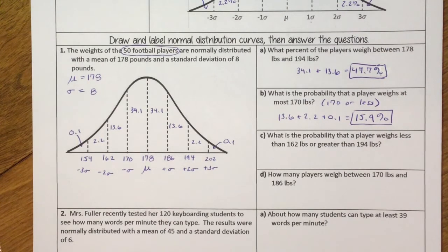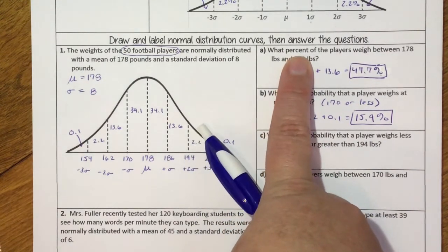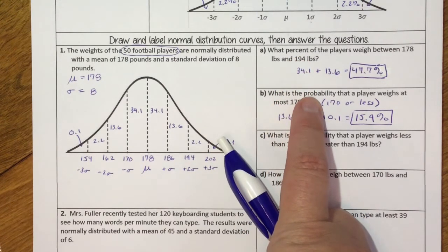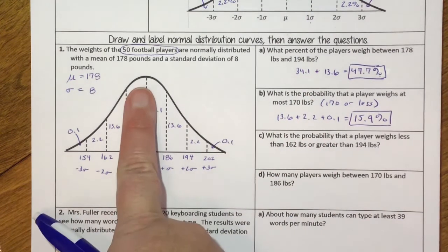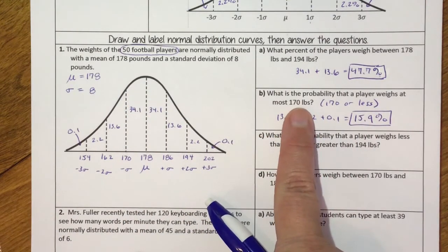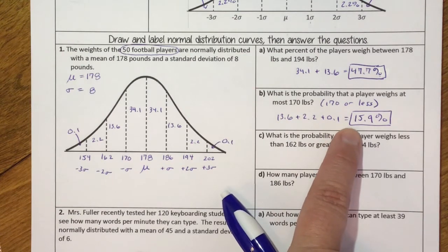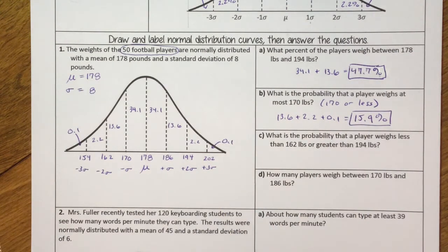Part C, what's the probability? Oh, here I should have mentioned before. When we say the percent of the data that falls in a particular group, it correlates to the probability that a player falls in that group. So for example, if I were to pick one player at random out of all 50 football players, the probability that that player I pick would be at most 170 is 15.9%. That's the probability that the player falls into that group because that's the percentage of the players that fall into that group. So they have a really direct correlation that's easy to follow there.